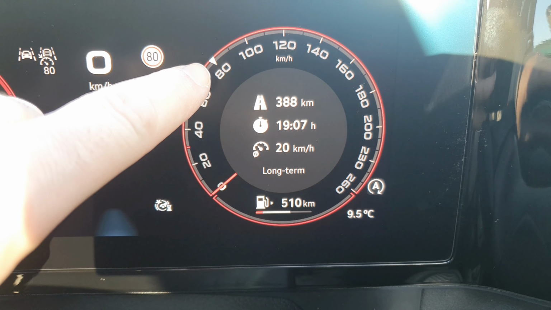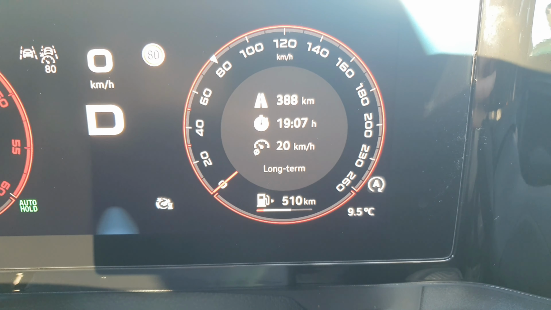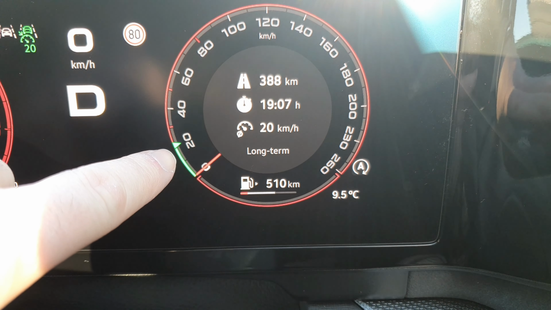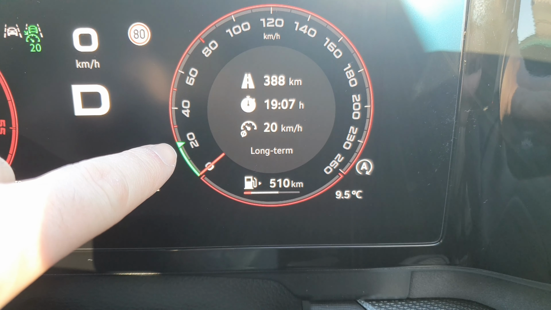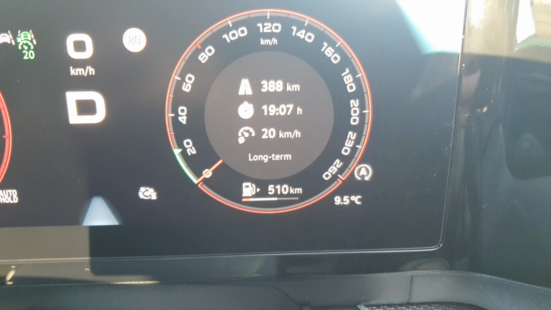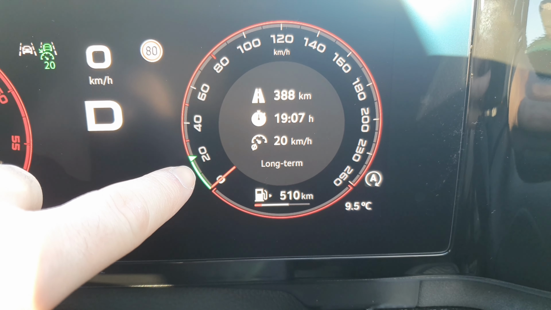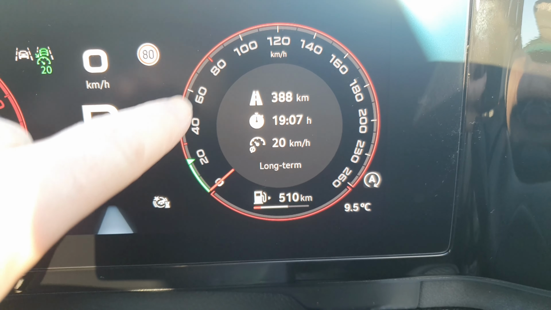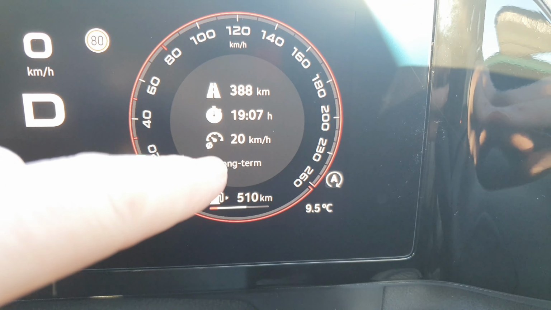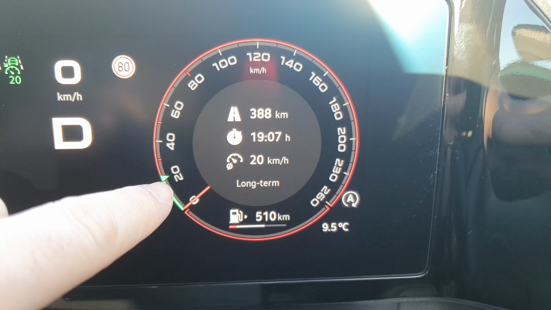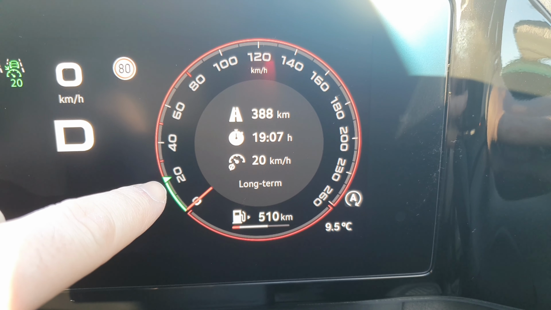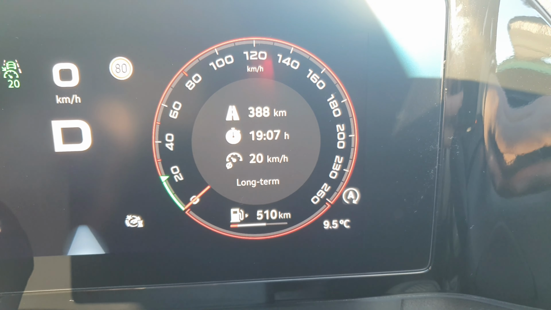Look right here, you will see a little arrow, and if I press the set button, that little arrow will disappear and go down here. So this is the arrow that you want to pay attention to. That will set the lowest speed you can do, which is 20 kilometers in this car. But the highest speed, I don't know, I haven't tested it. But this is the arrow that you want to pay attention to. Where this arrow is, is where your speed is going to be set.